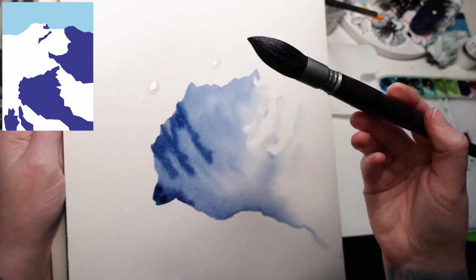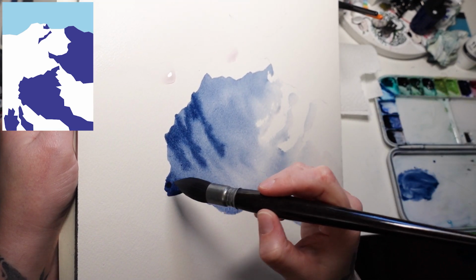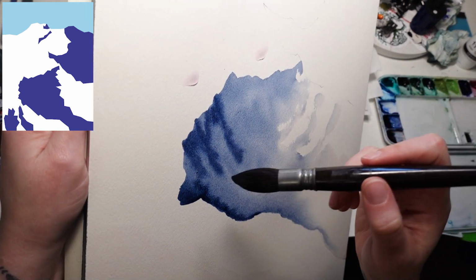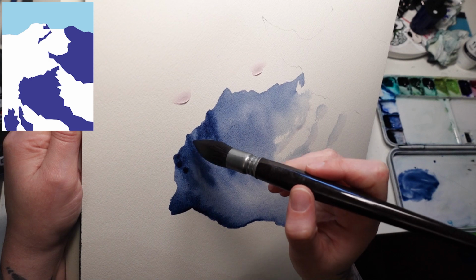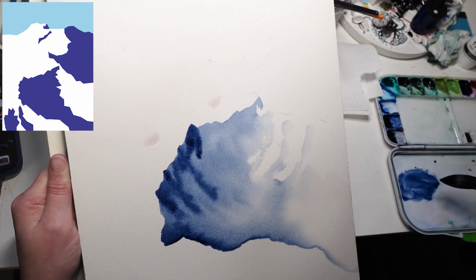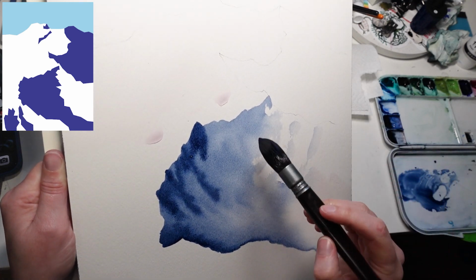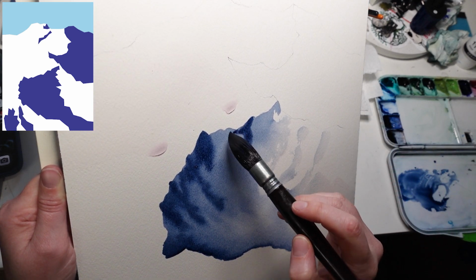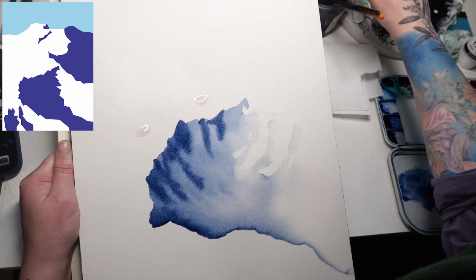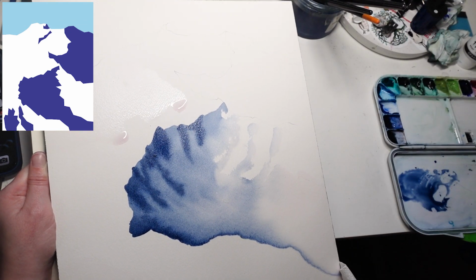And then in the deep shadowy areas, we're going to add a lot more pigment, and that's what I'm doing now. But remember that watercolor dries lighter, so you have to be a bit brave when you're adding pigment. You don't want it to dry super, super light, because then your bright, sunny, snowy areas won't seem so bright. The darker you go in the shadows, the brighter the sun effect is going to be.